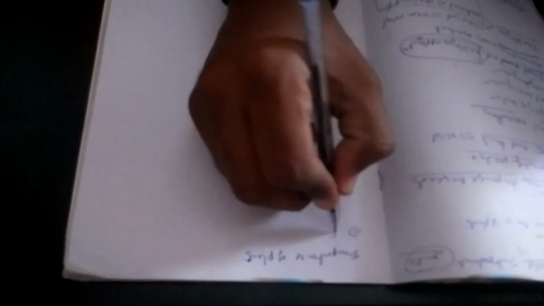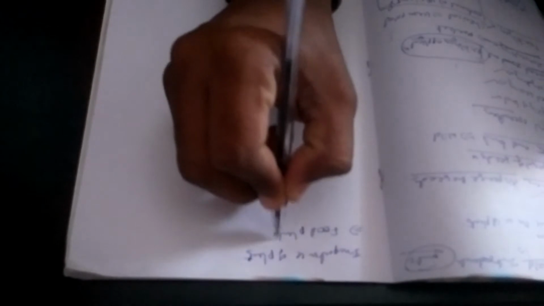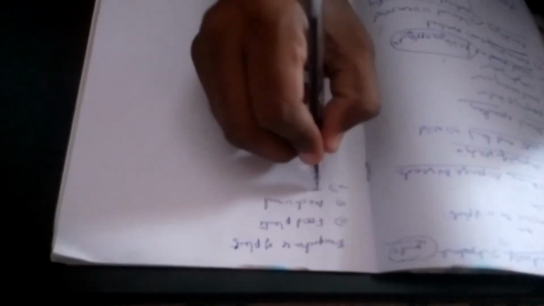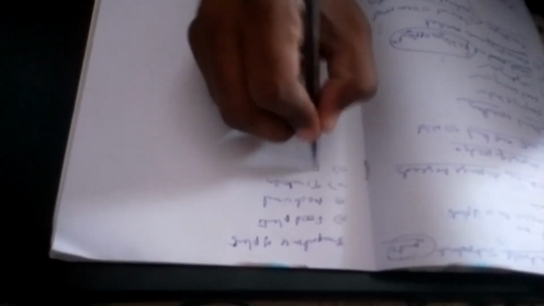Okay, next thing is the importance of plants and different uses of different plants. Plants can be classified into food plants, second medicinal plants, third plants for timber, next plants for fiber, and also for oil.